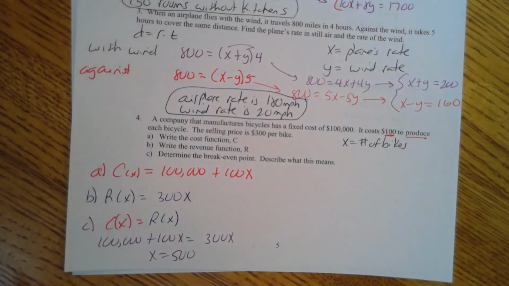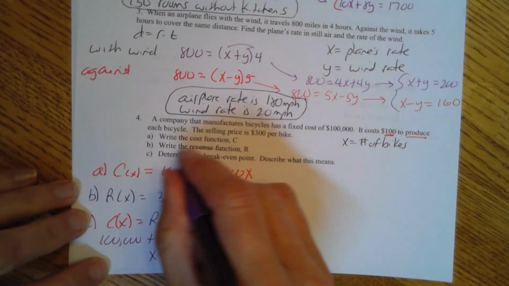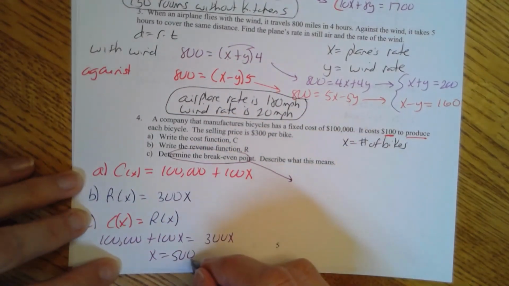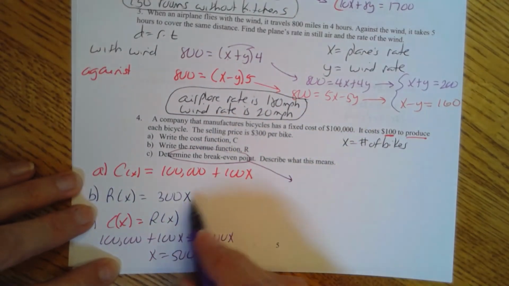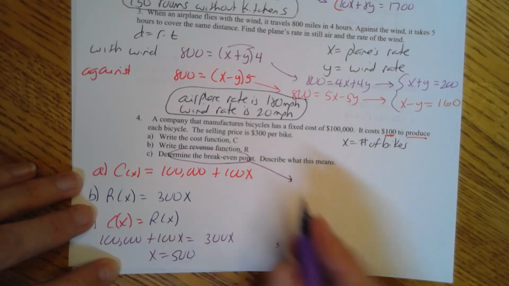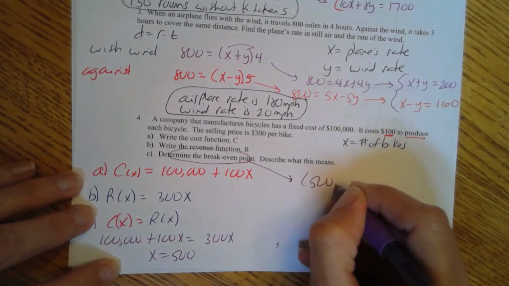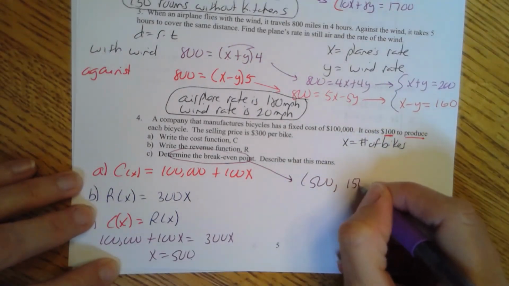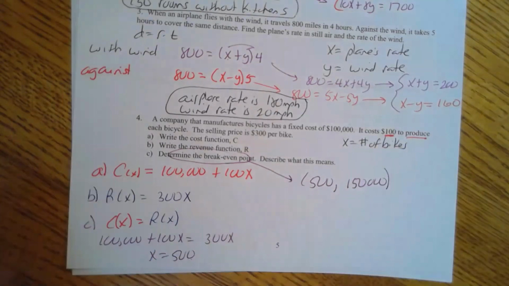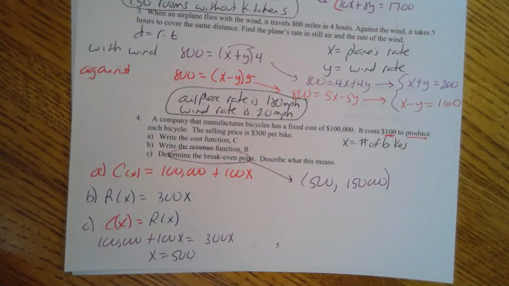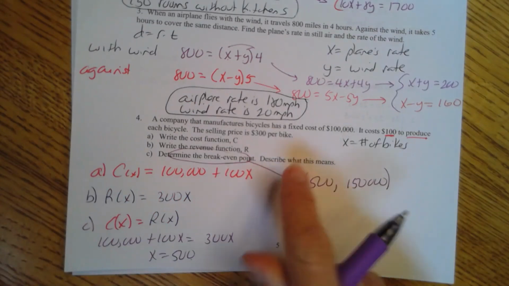Now some students think that's the break-even point. That's just the x value. The break-even point is when you plug the 500 back into either the revenue or the cost. And that would be (500, 150,000). That is the break-even point. What does that actually represent? What does that mean?